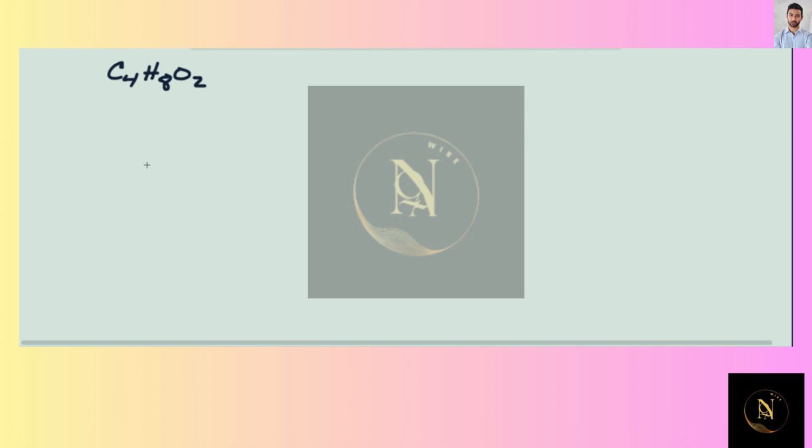Okay, so the formula for ethyl acetate is C4H8O2. And so when we build ethyl acetate, we're going to have a carbon, and that's going to wind up being attached to another carbon, double bonded to an O, single bonded to an O, with two more carbons and H's filling out the rest of the spaces.